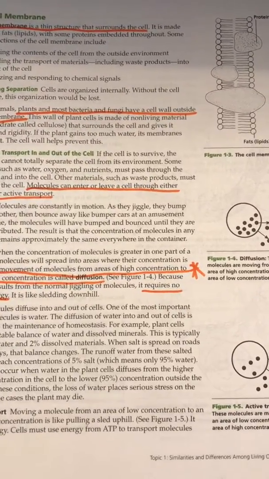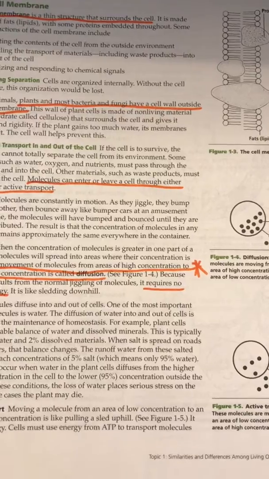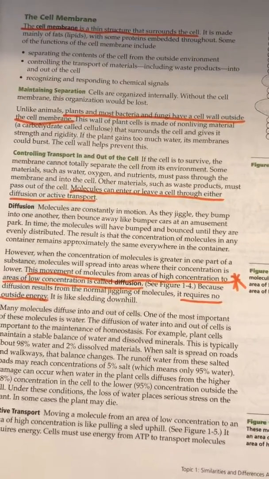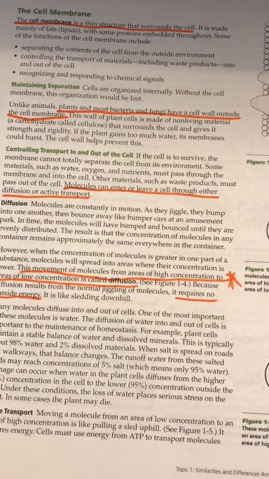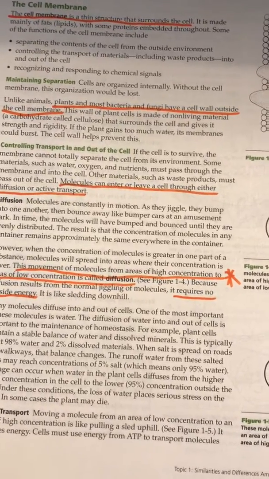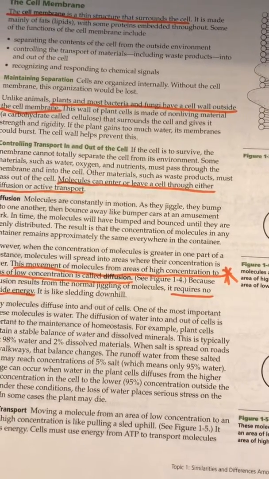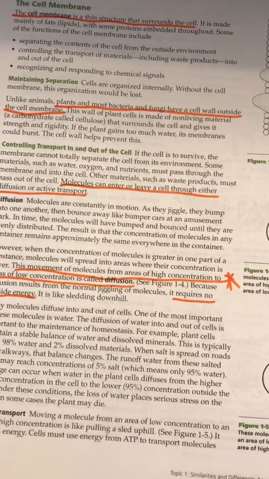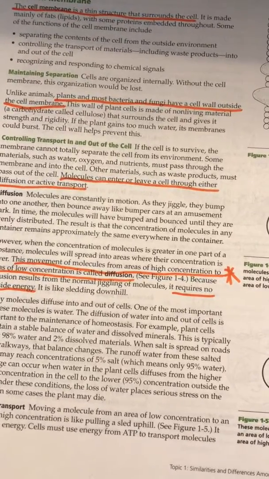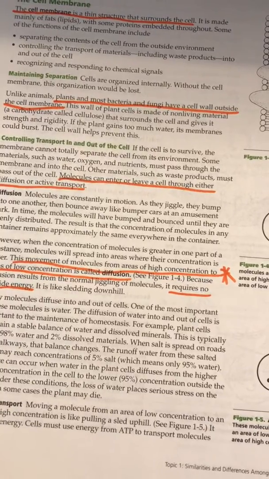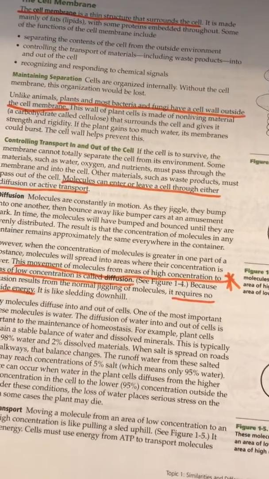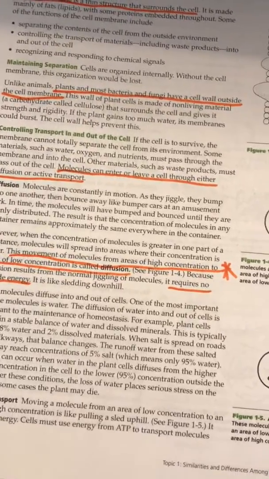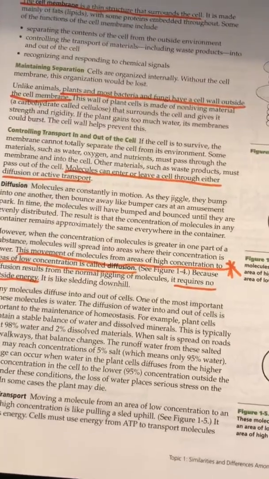For example, plant cells maintain a stable balance of water and dissolved minerals. This is typically about 98% water and 2% dissolved materials. When salt is spread on roads and walkways, the balance changes. The runoff water from these salted roads may reach concentrations of 5% salt. Damage can occur when water in plant cells diffuses from the higher concentration in the cell to the lower concentration outside the cell. Under these conditions, the loss of water places serious stress on the plant. In some cases, the plant may die.